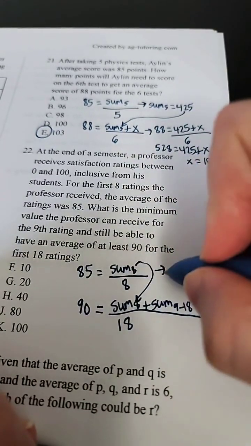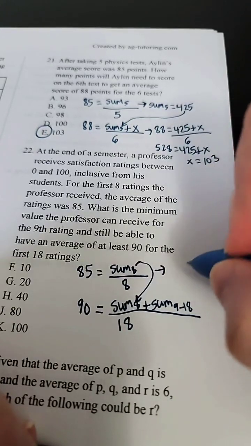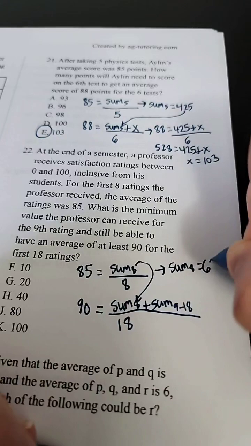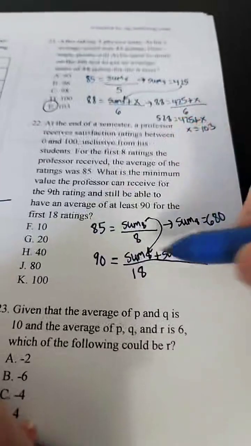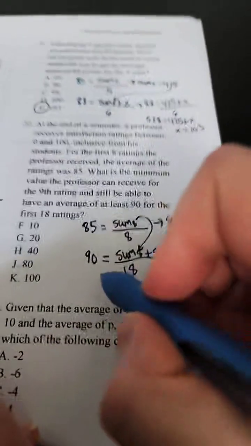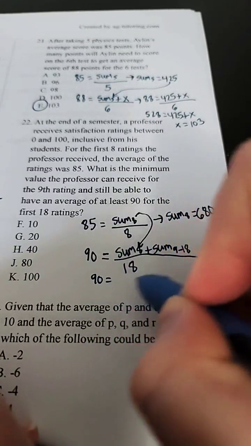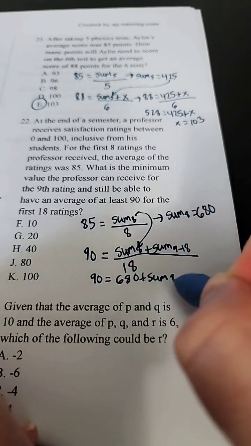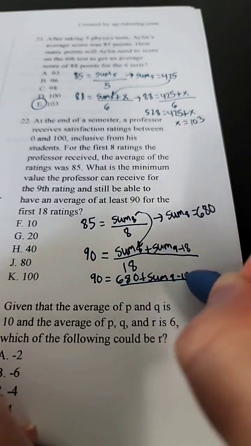So if we multiply each side over here by 8, what we're going to get is that the sum of 8 is equal to 680. So I'm going to plug that in for sum of 8. So then I'm going to have 90 is equal to 680 plus the sum of 9 through 18 over 18.